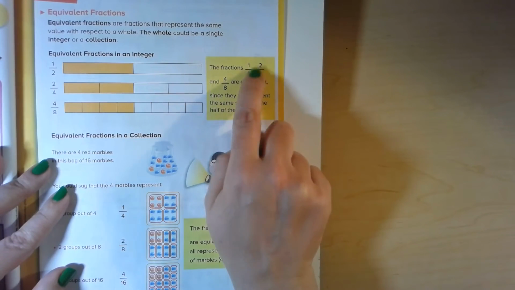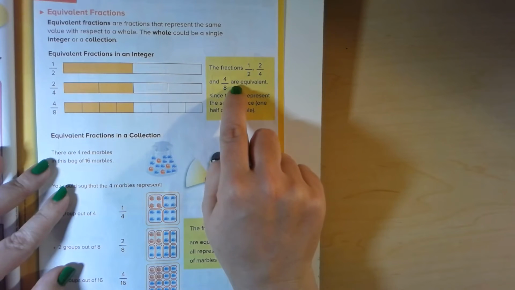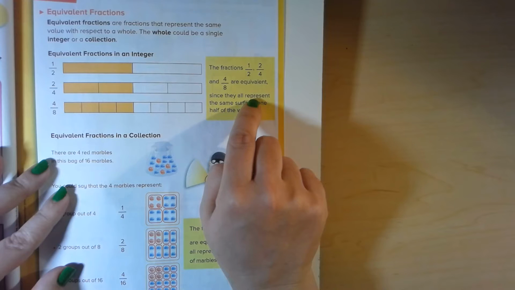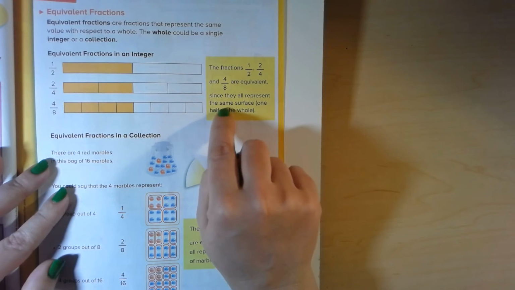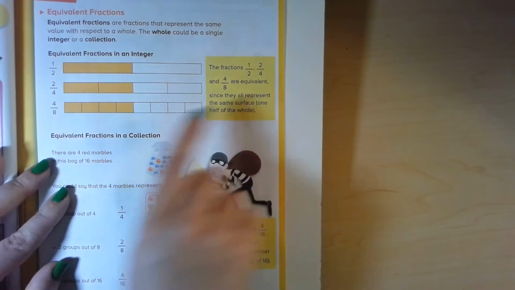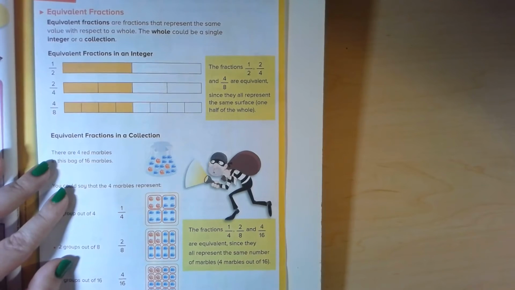That means that the fractions 1/2, 2/4, and 4/8 are equivalent. They equal the same value since they all represent the same surface, which is 1/2 of the whole.